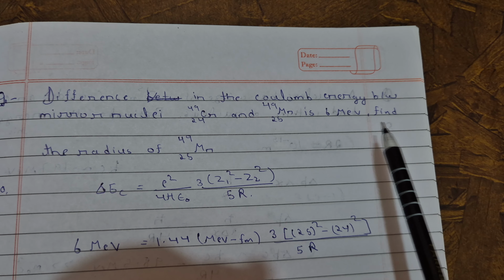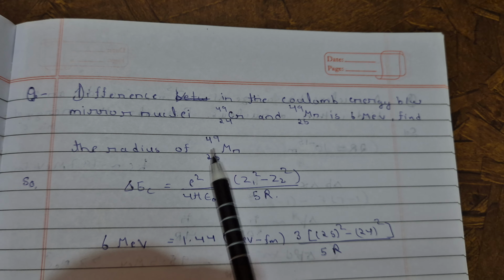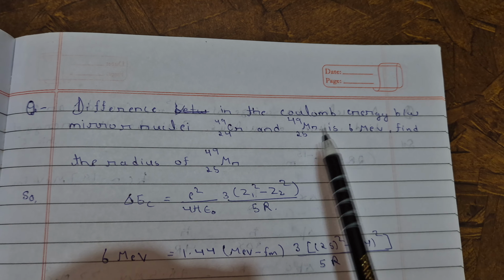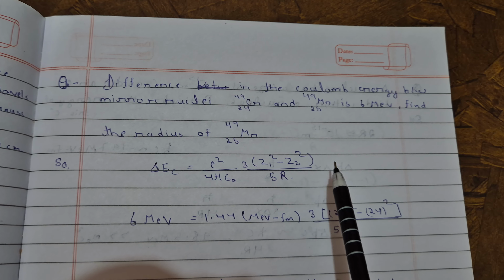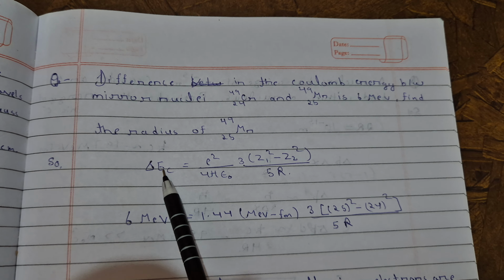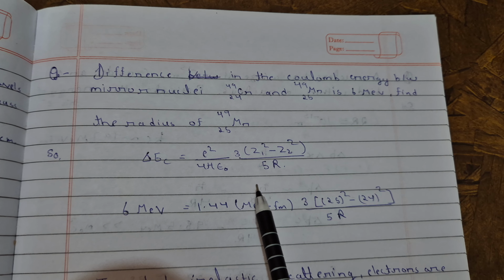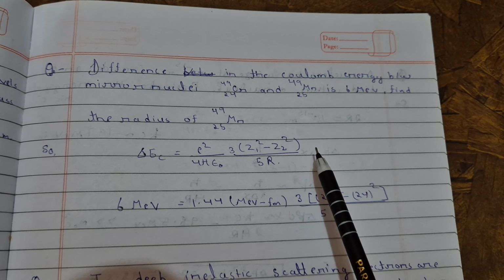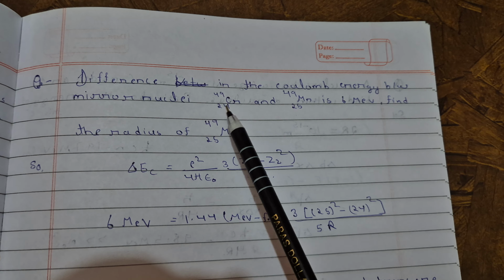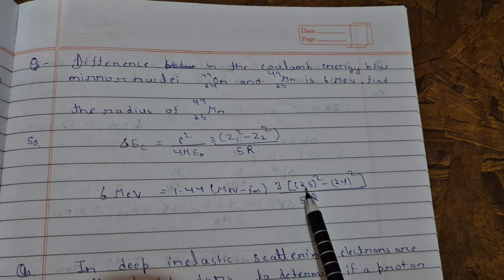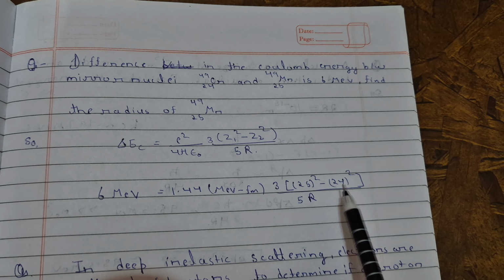Now the next question: the difference in Coulomb energy between the mirror nuclei 24Cr49 and 25Mn49 is 6 mega electron volts. Find the radius of the nucleus. Both will have the same radius. We know that the Coulomb energy difference is simply equal to this formula, which we already read earlier. This is your energy, and if the constant is not given, we take it as 1.44 and put in Z1 and Z2, the atomic numbers, which are 25 squared and 24 squared. This will give you the radius. You can just find it by calculating.